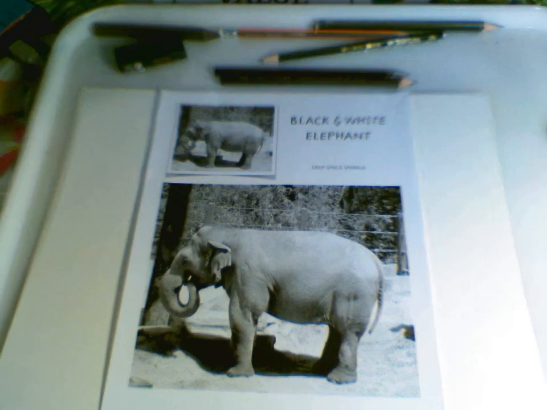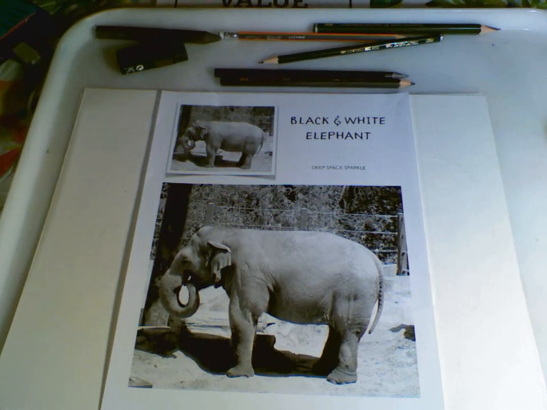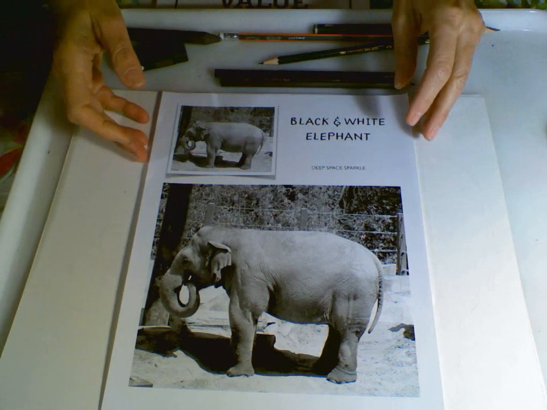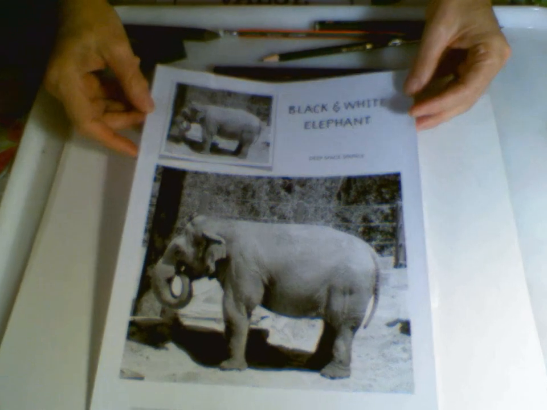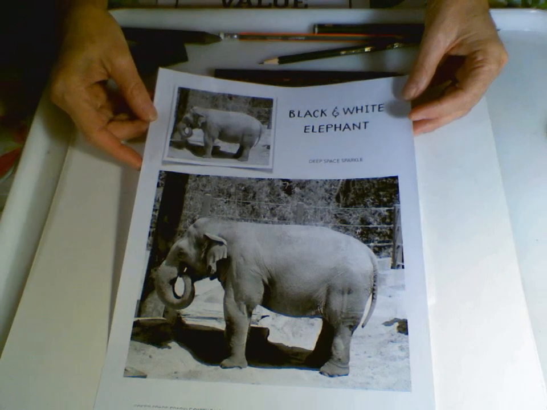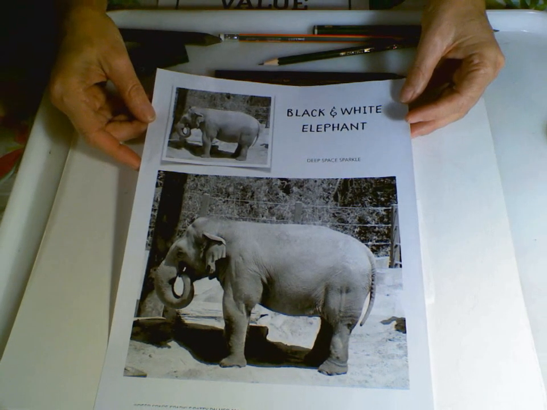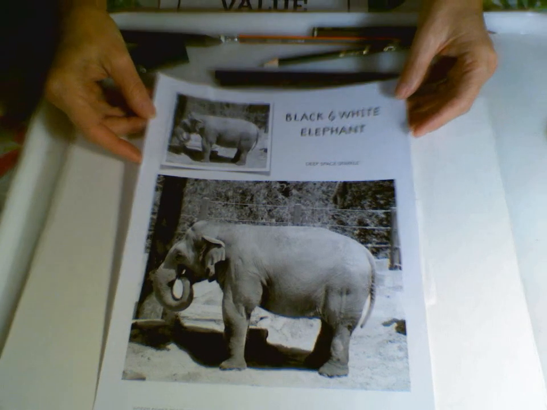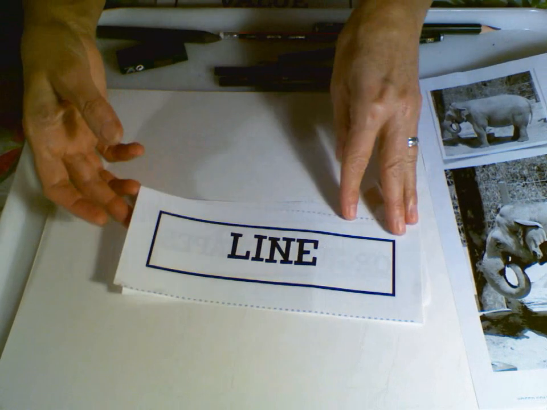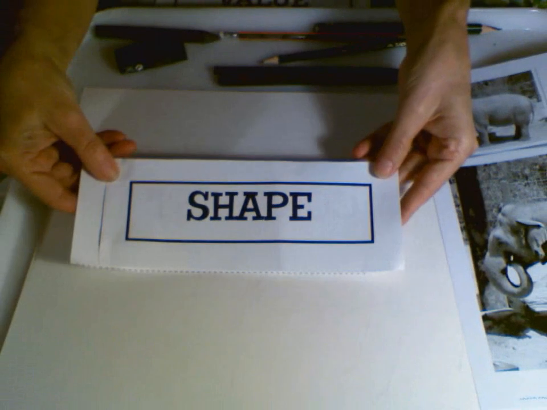So we're going to create value today by using just a simple graphite pencil or regular pencil, whatever you have. And you're probably going to need a black and white photo of an elephant. If you're not interested in doing an elephant, you can also do a rhino. An elephant is the largest mammal on Earth. And we're going to create this elephant by using simple lines. And as the lines connect, they create simple shapes.